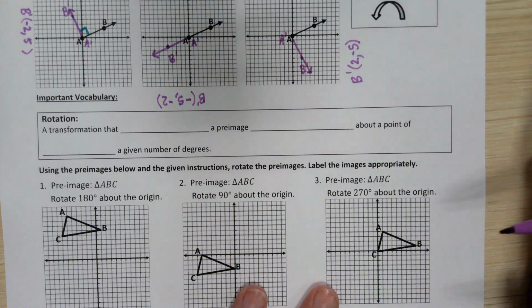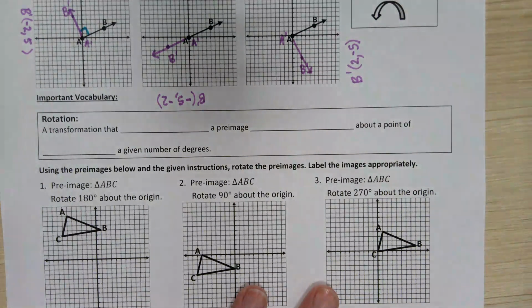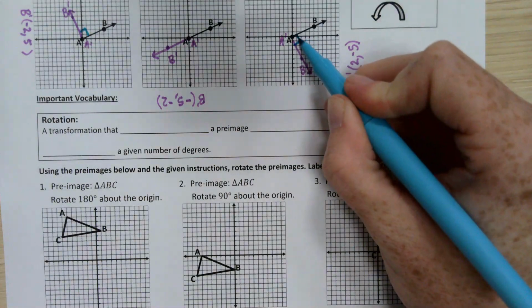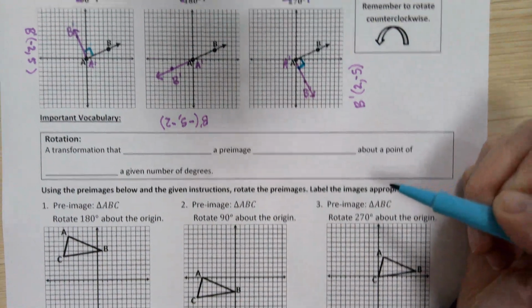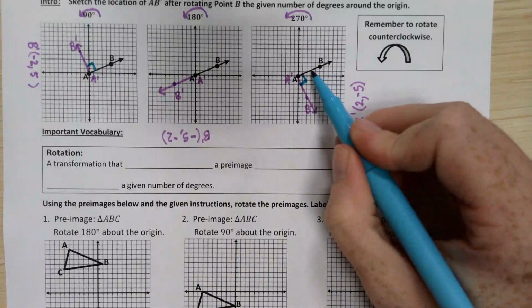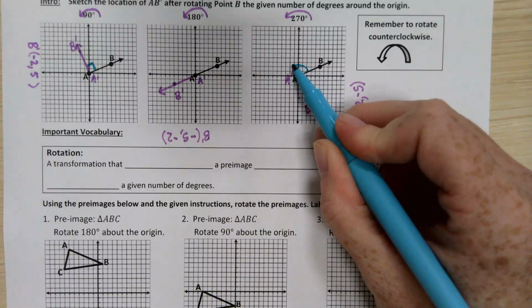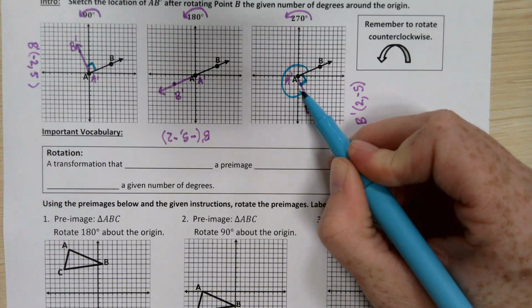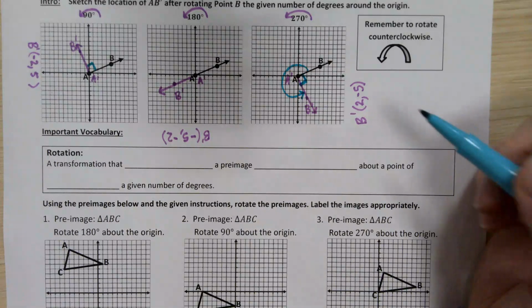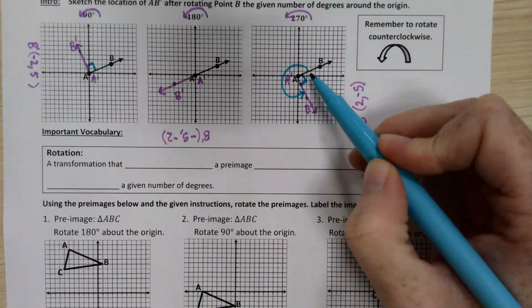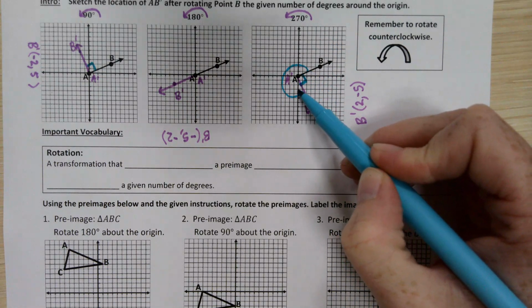You might say, wait a minute, that looks like a 90-degree angle, not a 270-degree angle. Well, you're right, that is a 90-degree angle, but this is clockwise. 270 describes the counterclockwise rotation. So going 90 degrees clockwise is exactly the same as going 270 degrees counterclockwise.